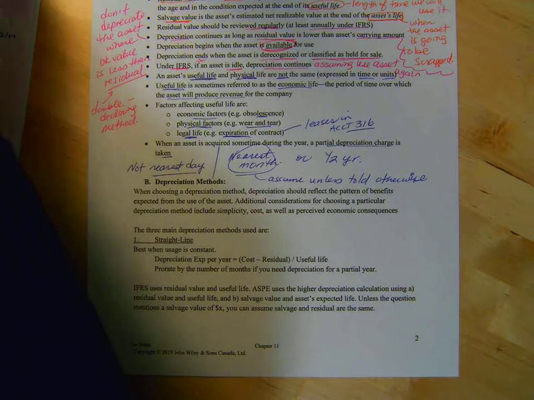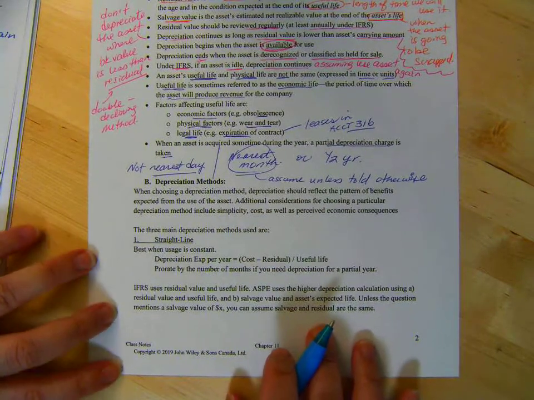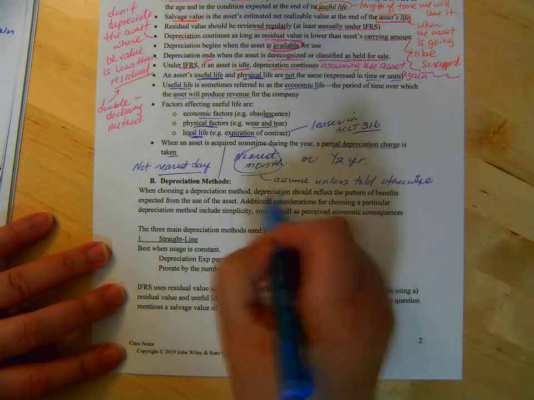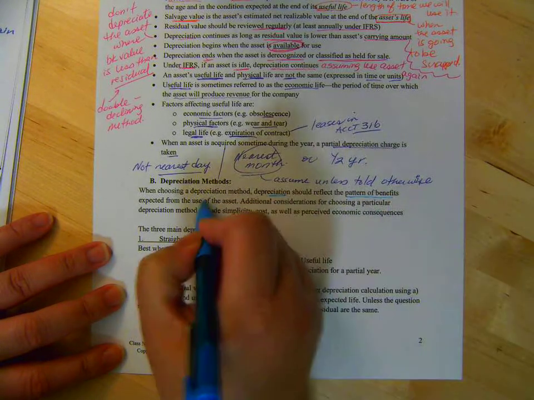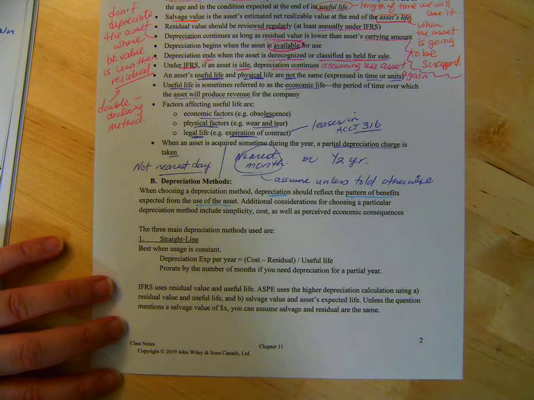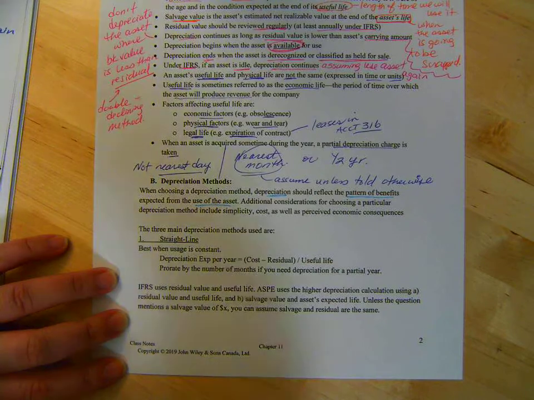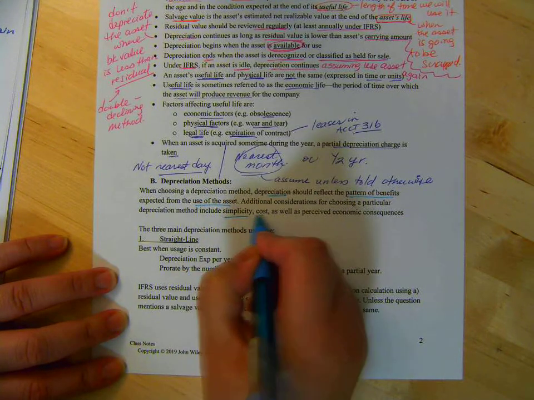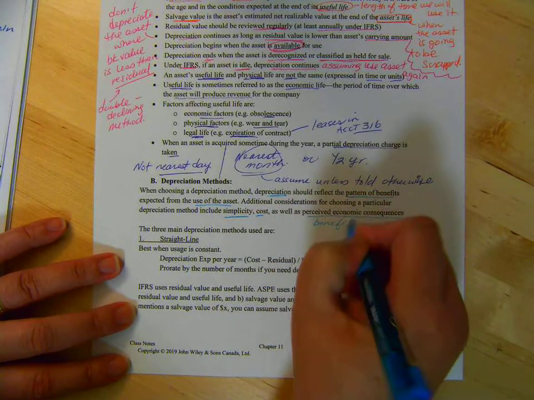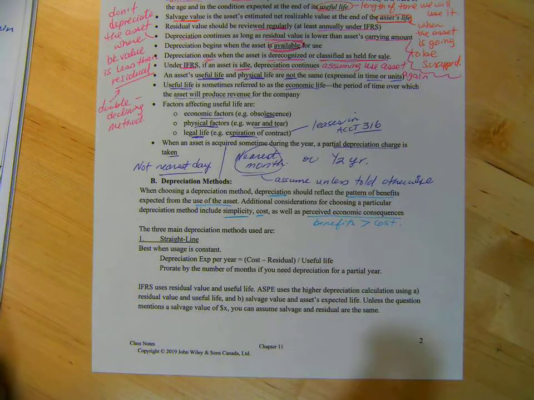Okay, now the depreciation methods. So these you guys should be familiar with, and you're going to review these on your own. So the depreciation should reflect the pattern of benefits from the use of the asset, just like inventory valuation should match the flow of inventory. Now, it can also include simplicity, cost, as well as perceived economic consequences. So remember, we always want benefits to outweigh cost of our calculations.